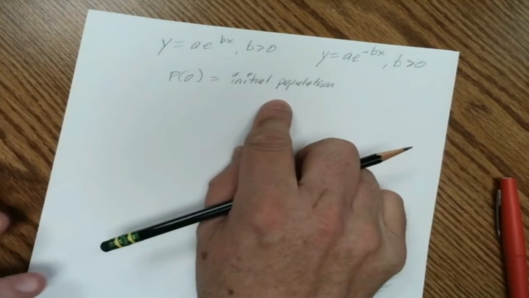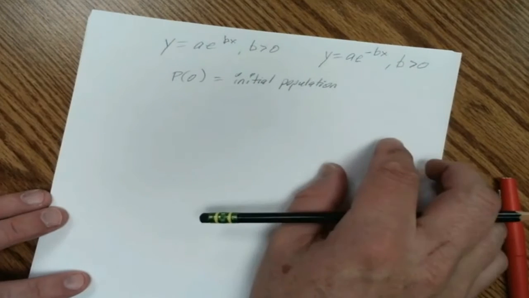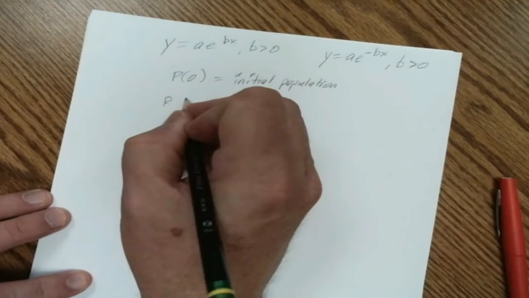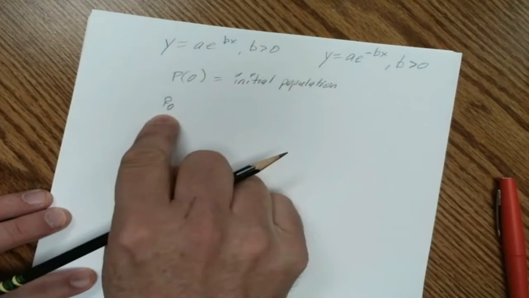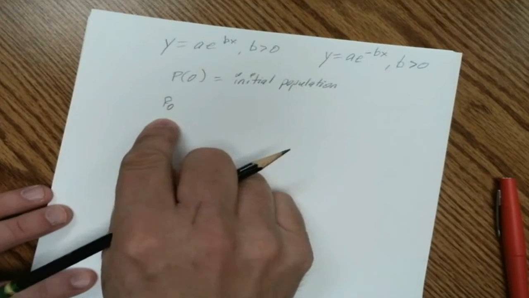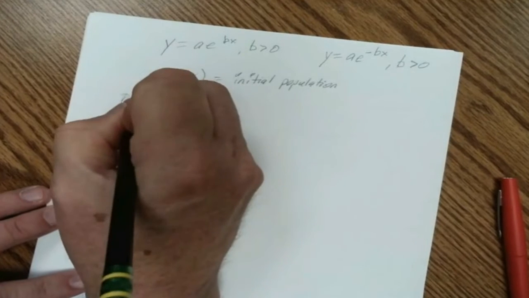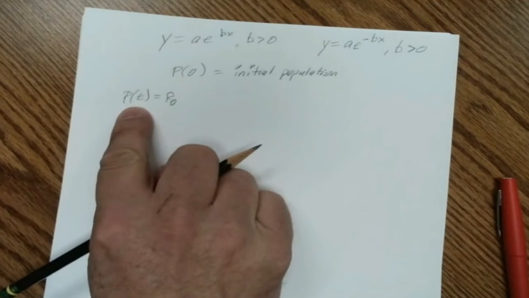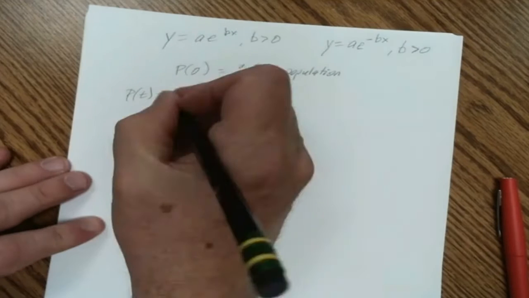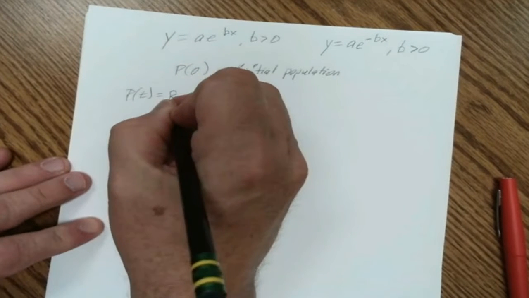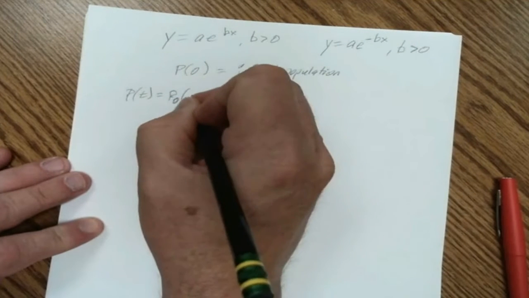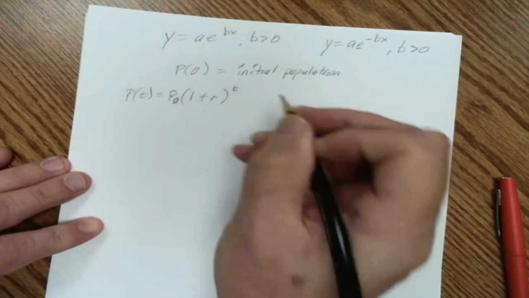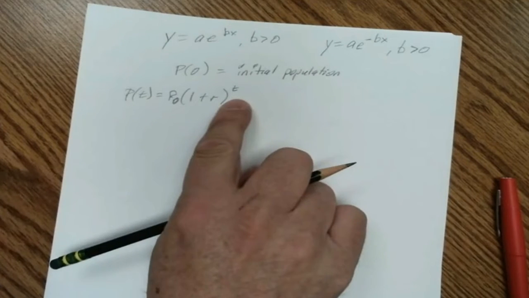Generally the formula you're going to have is P of t, which is P of time. It'll be P sub 0, which is what you started with, multiplied by (1 plus r) to the t, where t is your time periods.